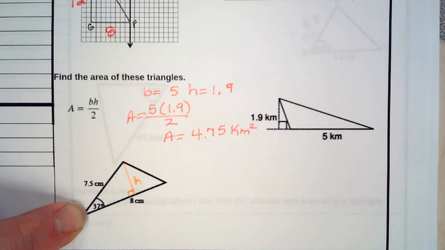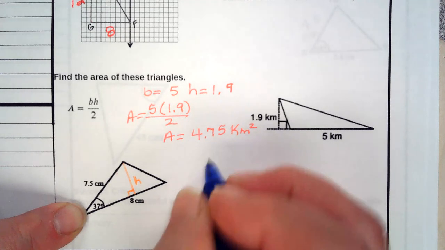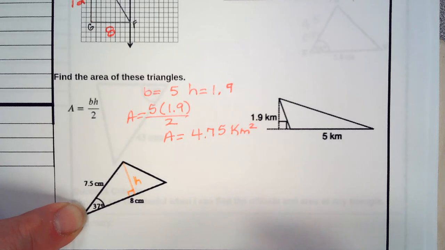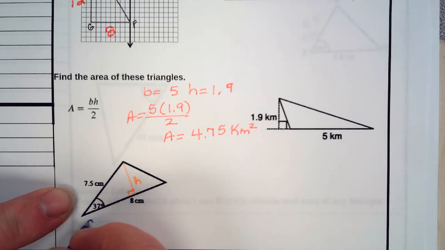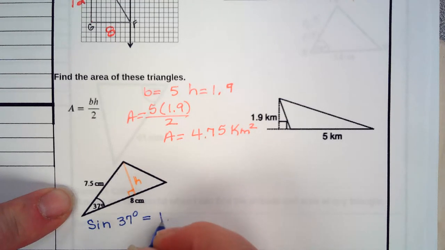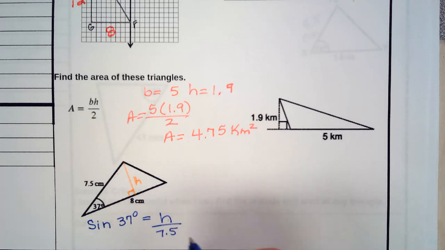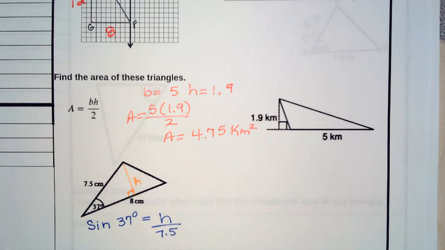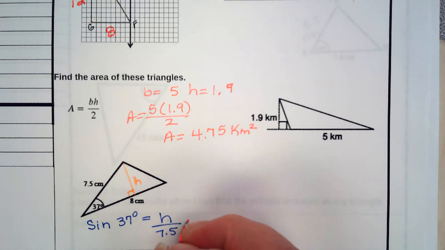That is my opposite side. Opposite over hypotenuse is sine. So the sine of 37 degrees is equal to h divided by 7.5. I've divided by 7.5. How do I undo that? You multiply both sides by 7.5.